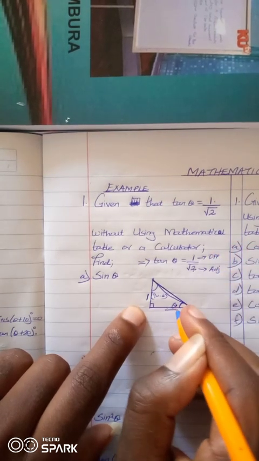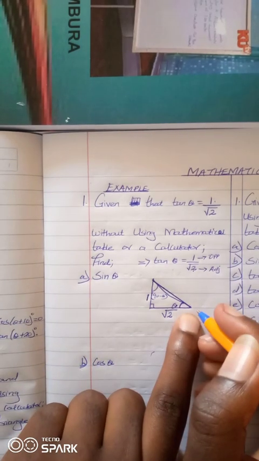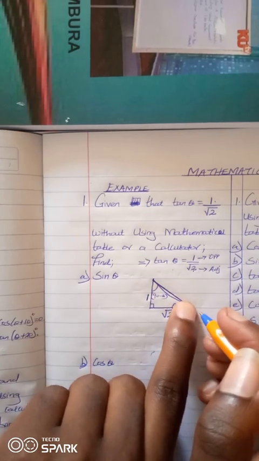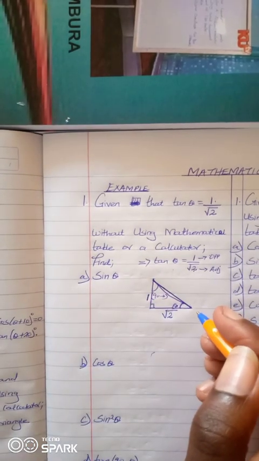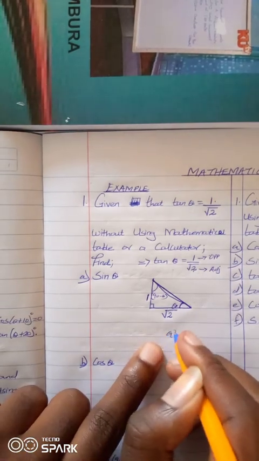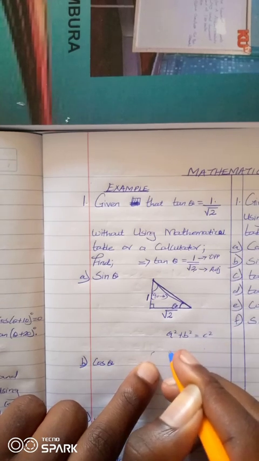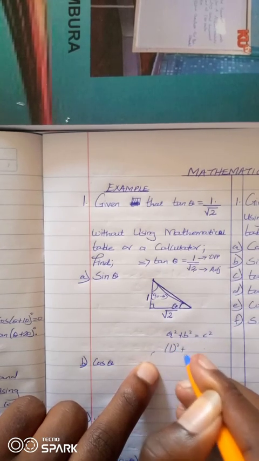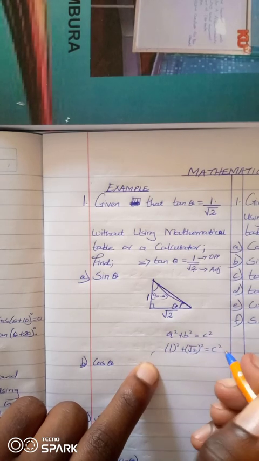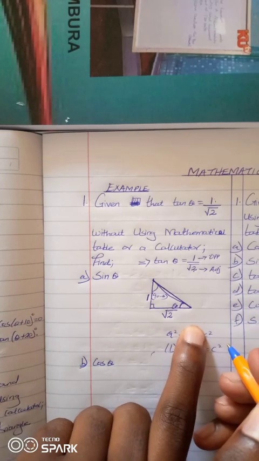Adjacent is root 2. Adjacent is the side that is close to the angle. My dear student, what don't we have? What we don't have is the hypotenuse. We use Pythagoras theorem to get the hypotenuse, where we say a squared plus b squared is equal to c squared. Therefore, 1 squared plus root 2 squared is equal to c squared. And c here is the hypotenuse.